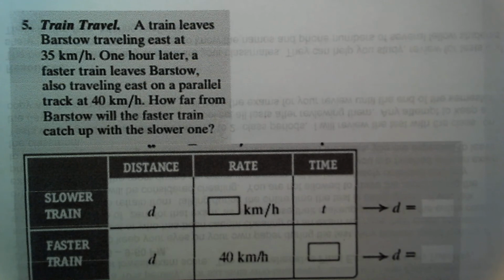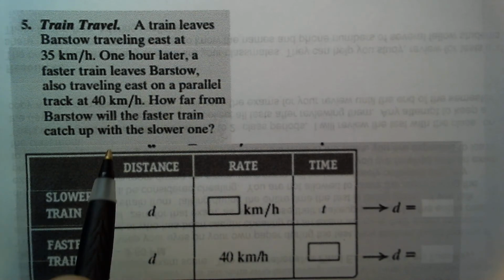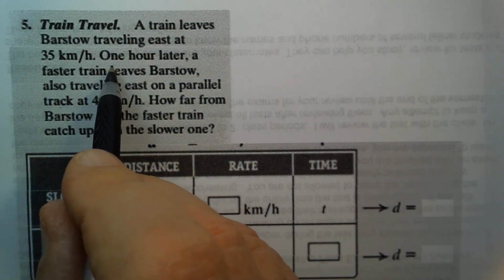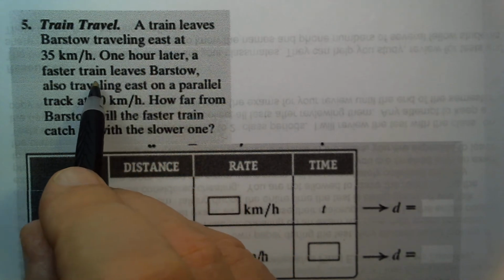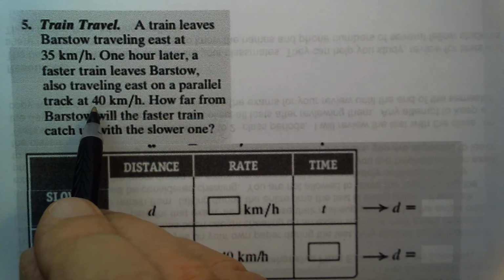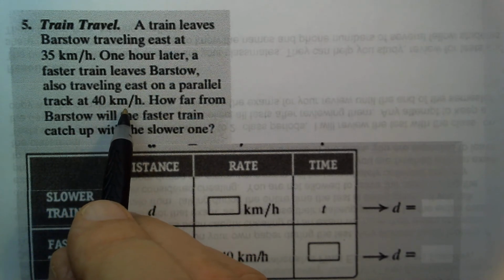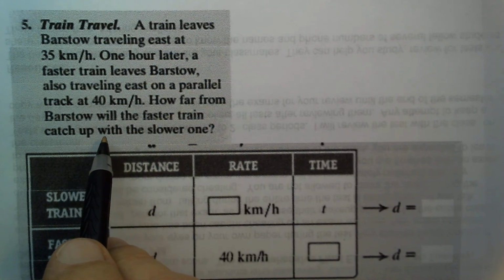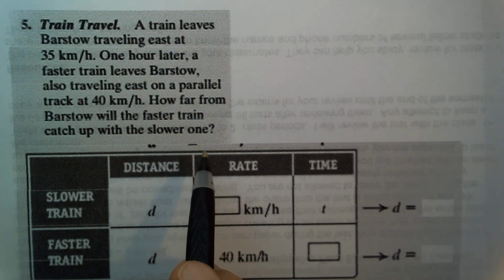The next exercise is about train travel, 2 trains. A train leaves Barstow traveling east at 35 kilometers per hour. 1 hour later, a faster train leaves Barstow, also traveling east on a parallel track at 40 kilometers an hour. How far from Barstow will the faster train catch up with the slower one?